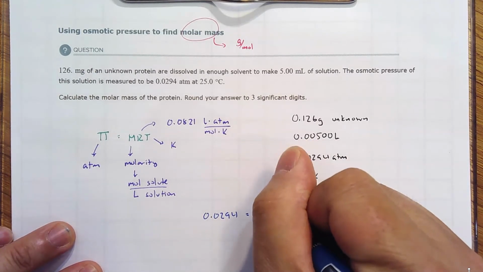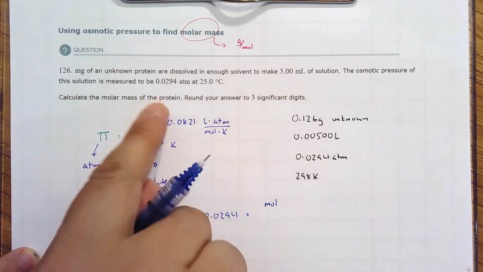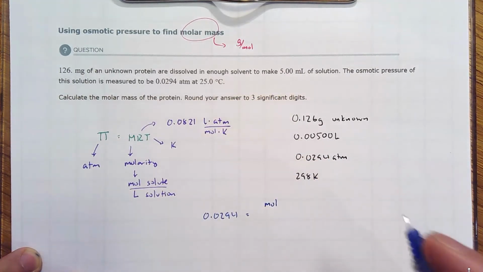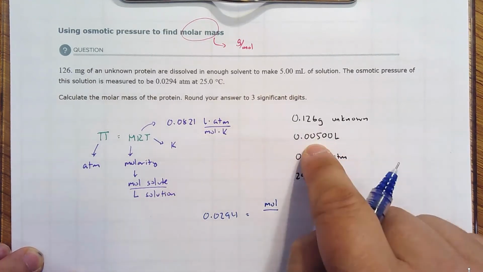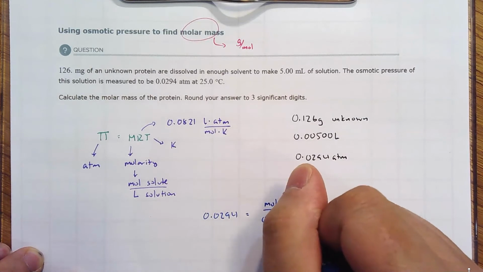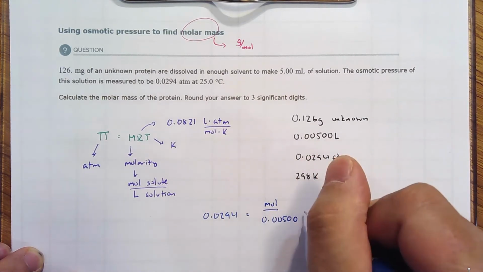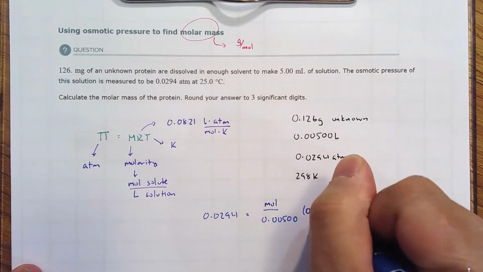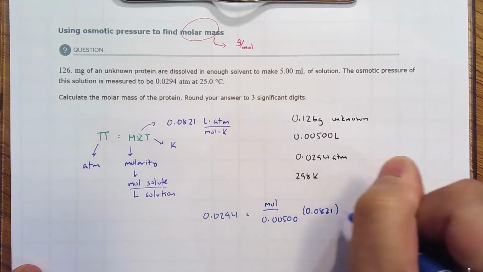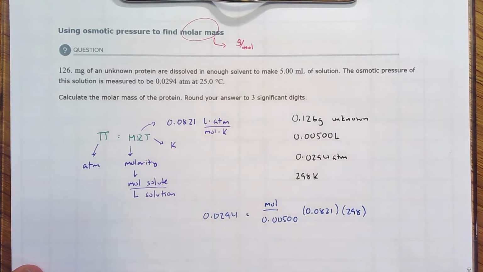Because if we break it up, we have moles on top, which I don't think we have anywhere here, and liters of solution on the bottom, which we actually do have. So do you see how we're able to reduce this to one unknown variable? 0.0821, 298.